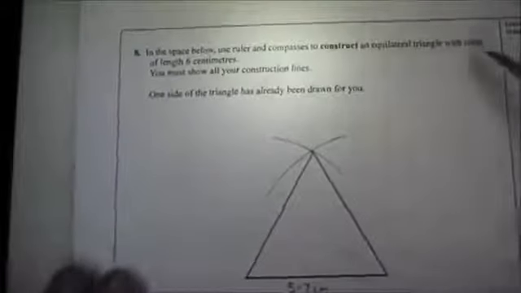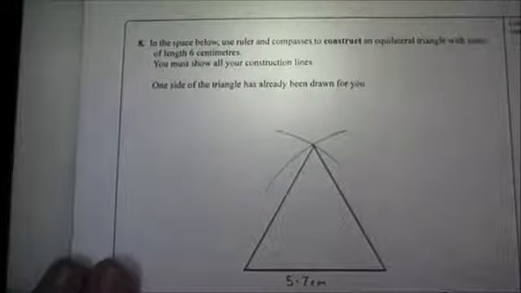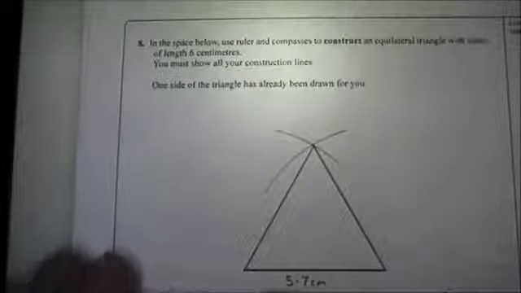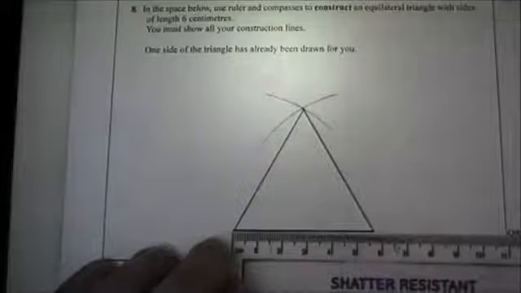Question number 8. In the space below, use ruler and compass to construct an equilateral triangle with all sides of length 6 centimetres. You must show all of your construction lines. This should be 6 centimetres, but because of the photocopier, it's come out slightly less, as you can see. So that will be 6 centimetres when you do your exam.